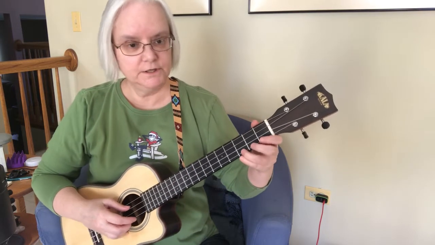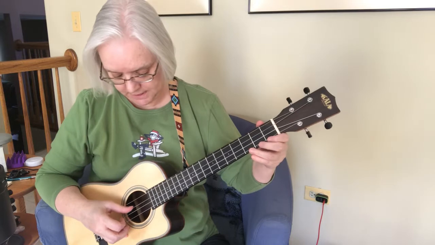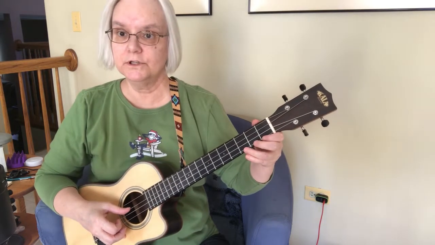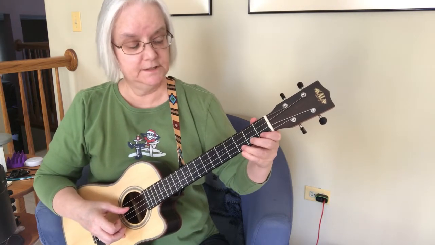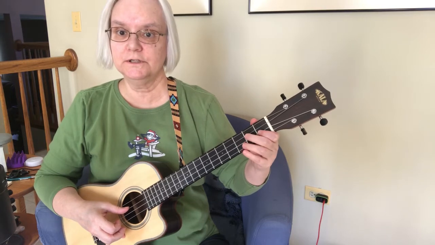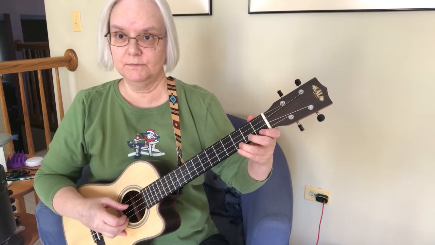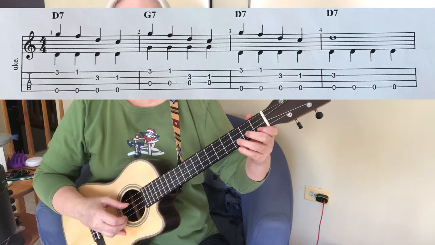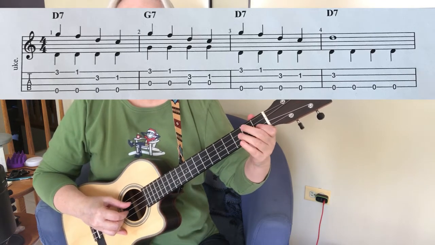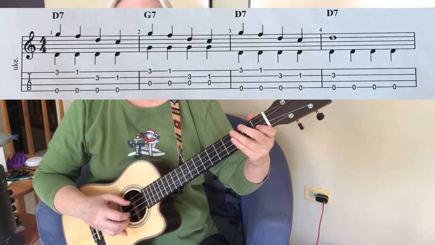So now we're going to go on to the G chord. The only thing that changes now is our thumb is going to move over to that 3rd string. We're playing the same notes on the first 2 strings, and it will sound like this. I'll play it first. Okay, play it with me.